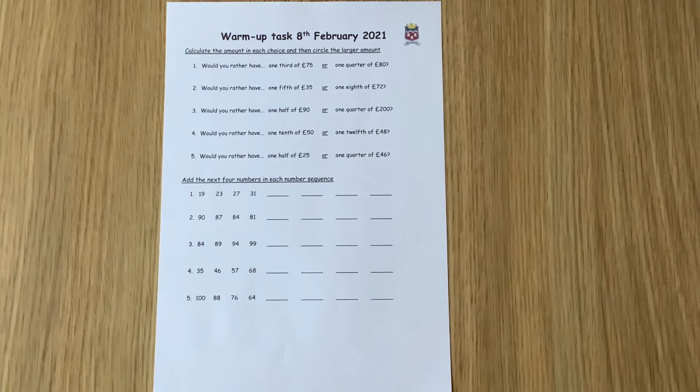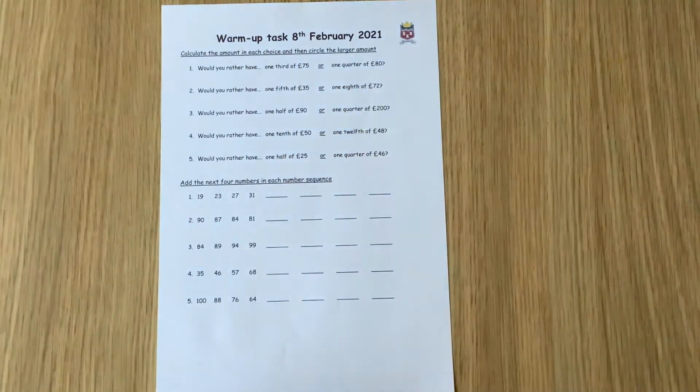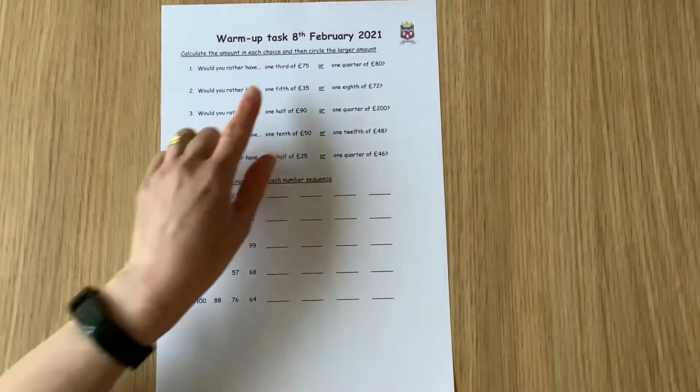Now today we are going to get warmed up with a two-part task. In part one we're going to be asking ourselves which one of these amounts we would rather have. Would we rather have 1/3 of £75 or 1/4 of £80? And a few more examples. Now let's remind ourselves how to do these.